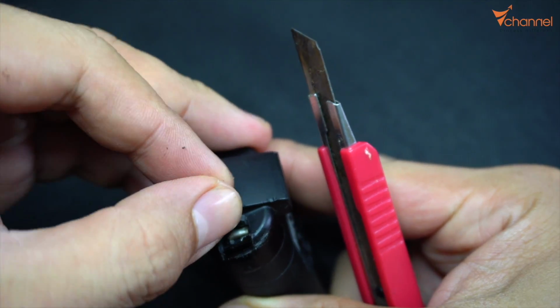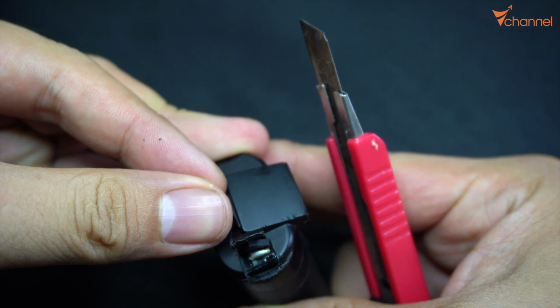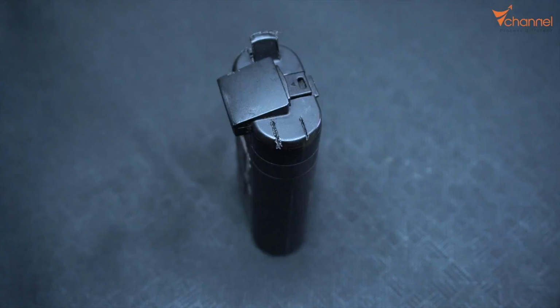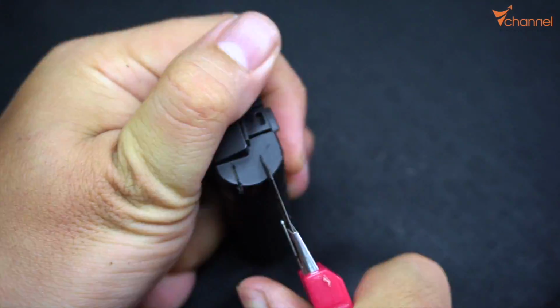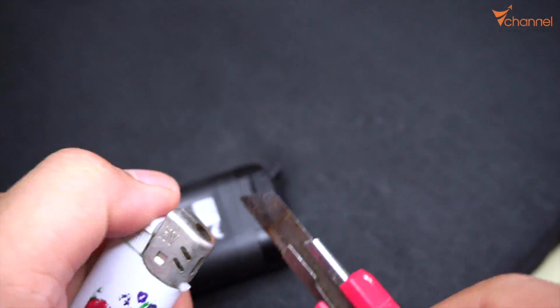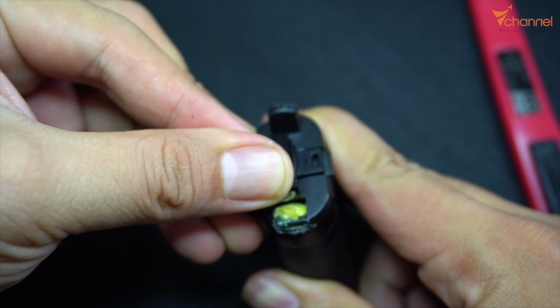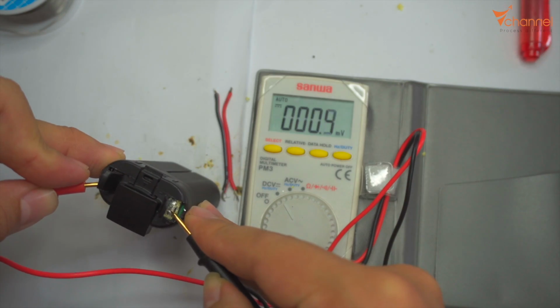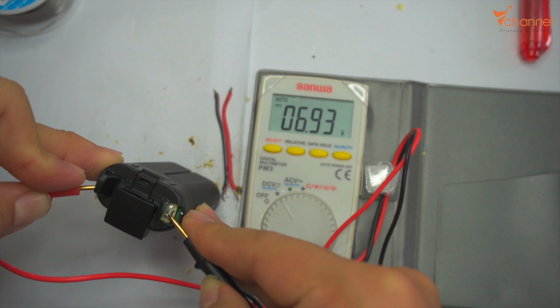Okay, this is it, the blade. Now we just need to weld to this one, it will be okay. Similarly the rest. Okay, the really important thing, you must know which one is positive and negative.